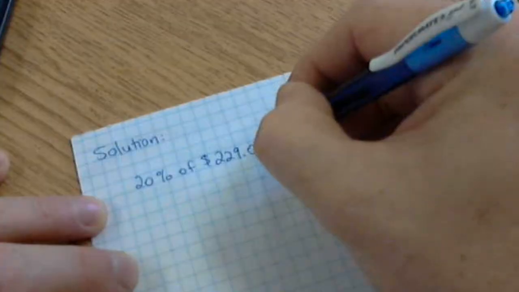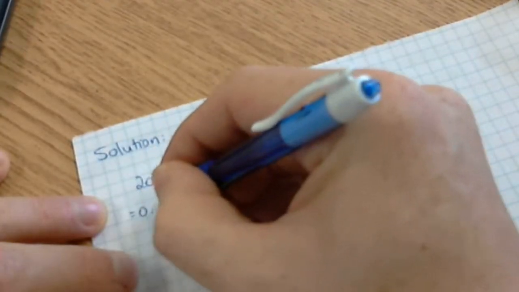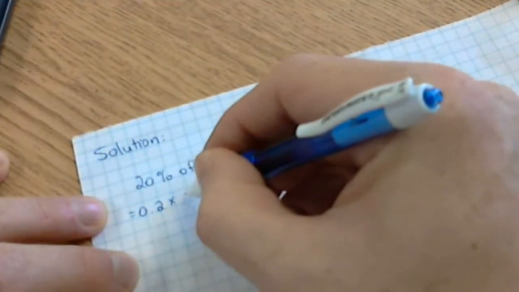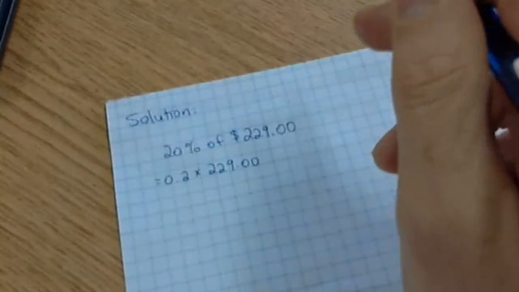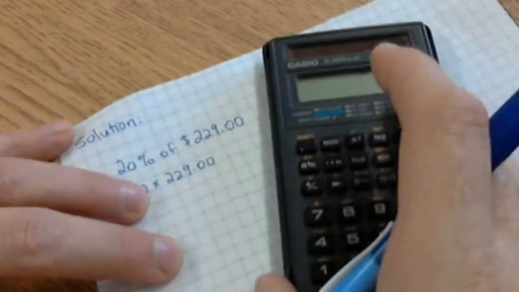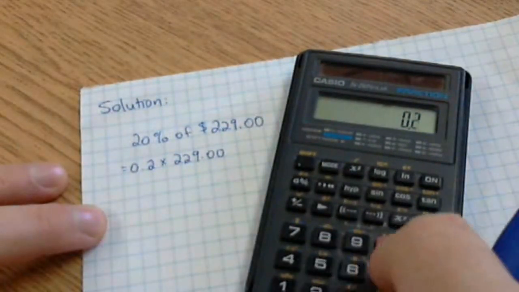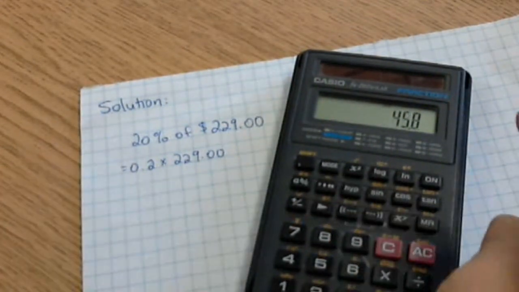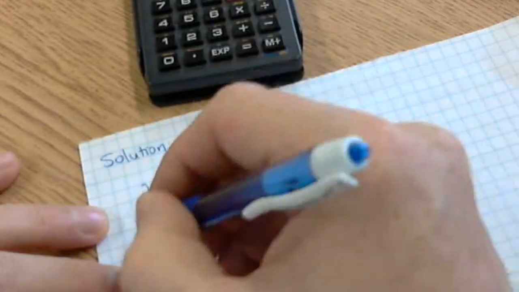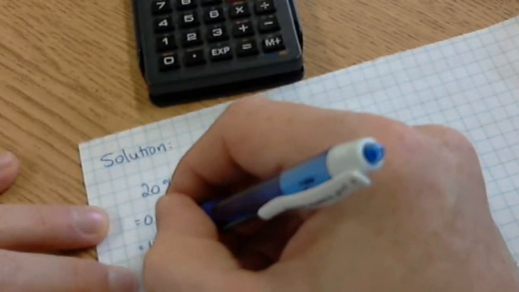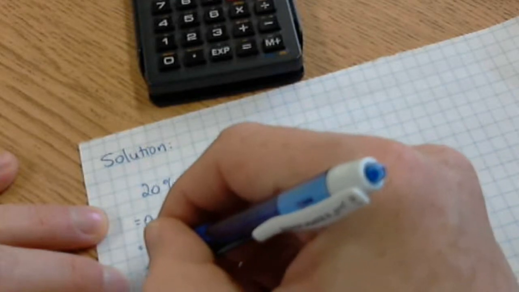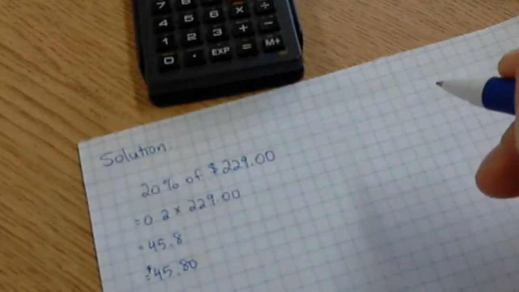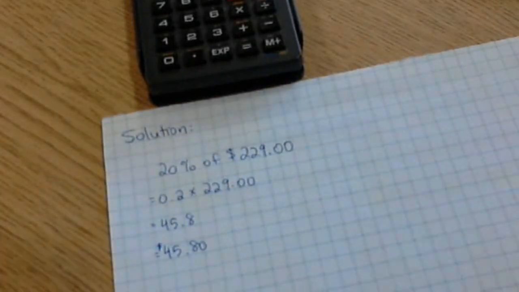The first thing that we're going to do is find out what 20% of $229 is. We know that that becomes 0.2 times 229. So we'll bust out a calculator, and I have 0.2 times 229. I find out that it's 45.8, which means that the discount off of that iPod is $45.80.